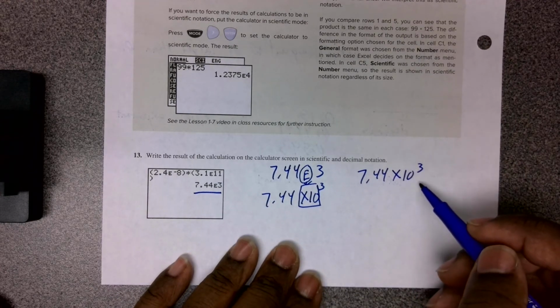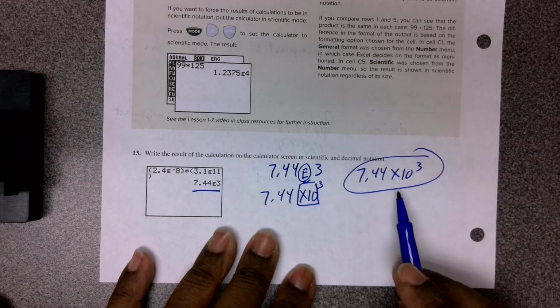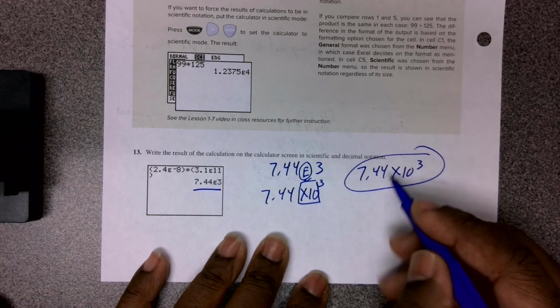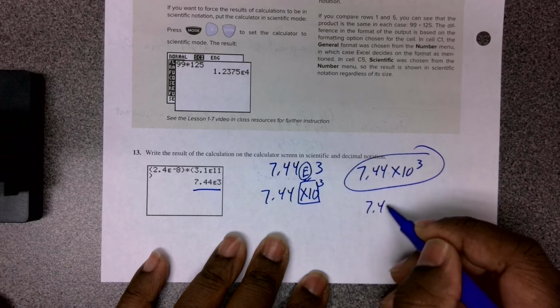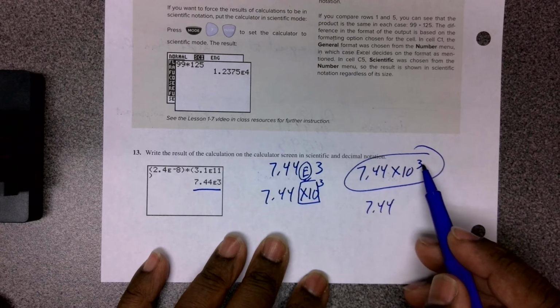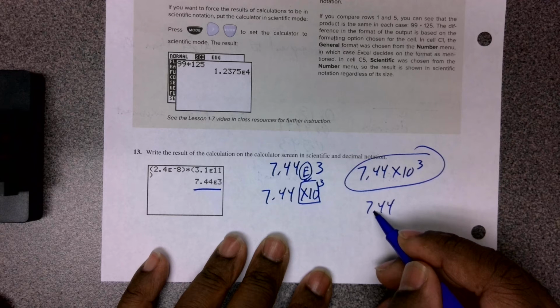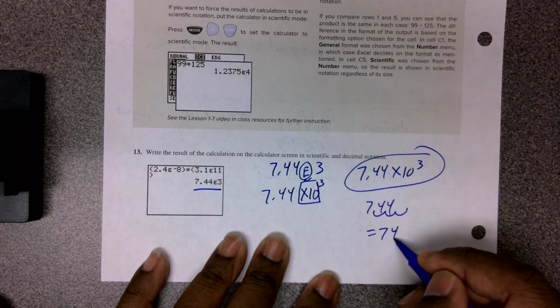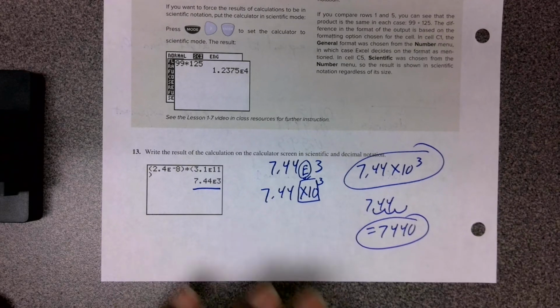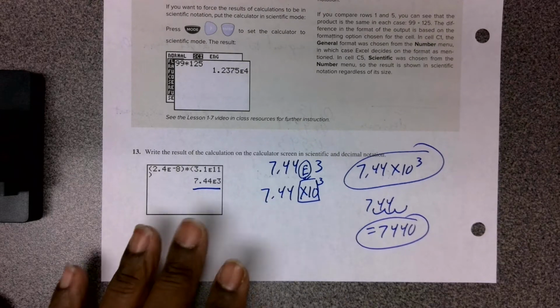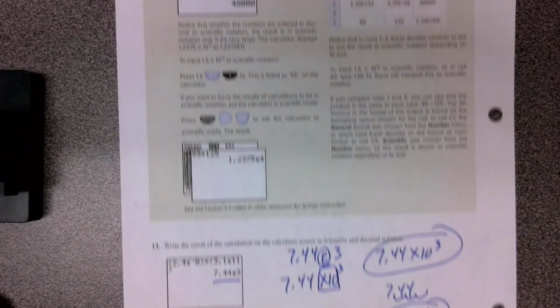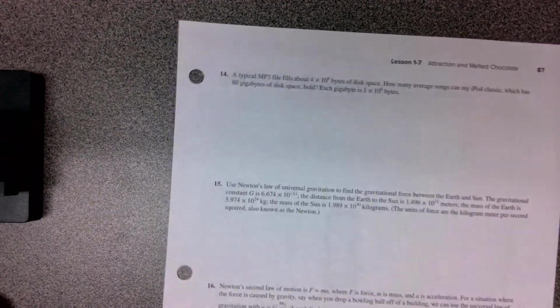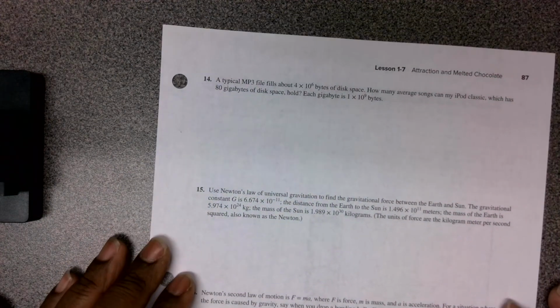Now for decimal notation, let me circle that to indicate that that's your answer. Now for decimal notation, we'll take 7.44, and we see this 3 is positive. So we will go to the right 3, 1, 2, 3, and that will give us 7,440, and that is our decimal notation. Now we need to move on to page 87, and I believe that this is our last page for this exercise.